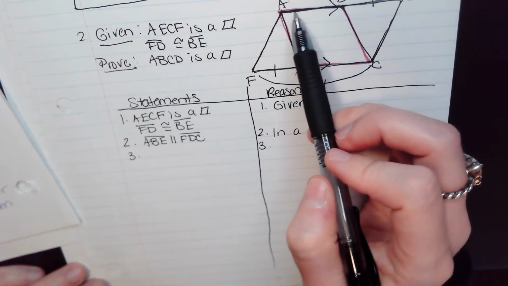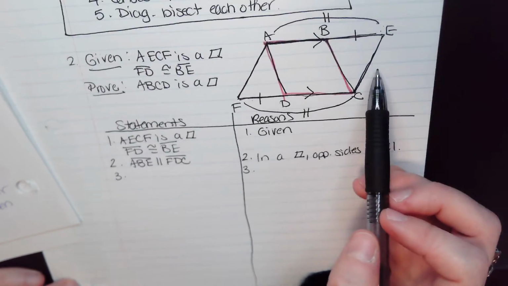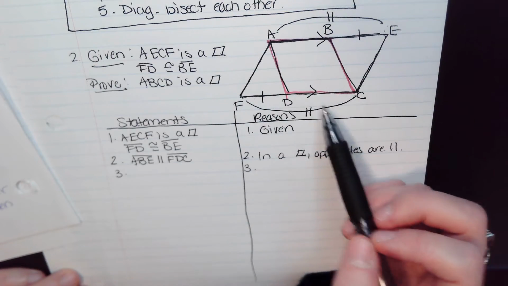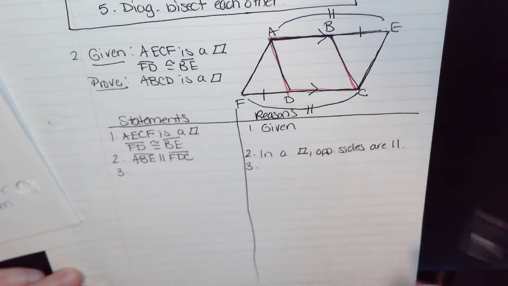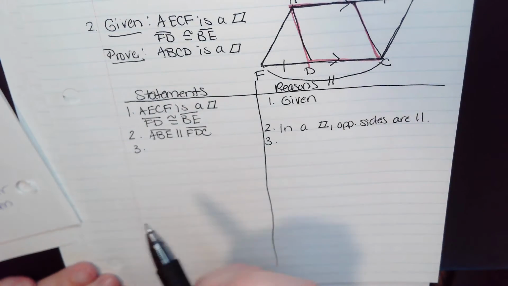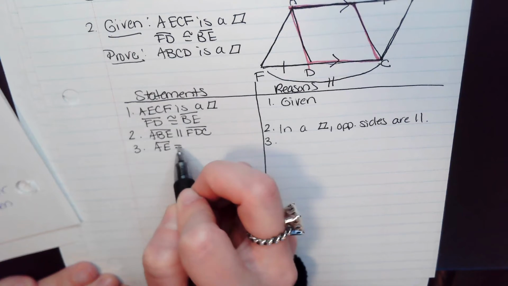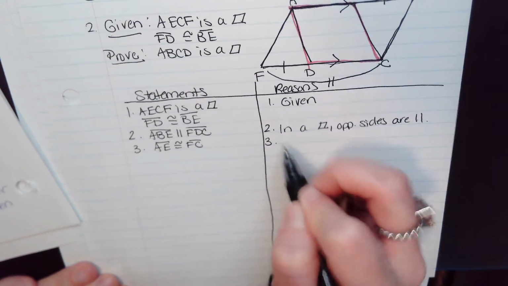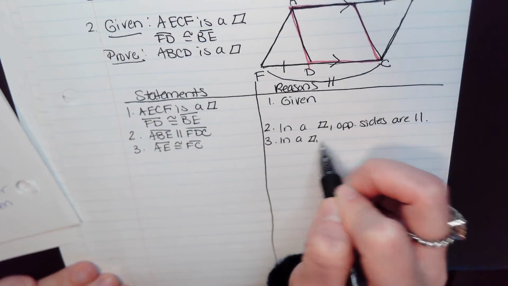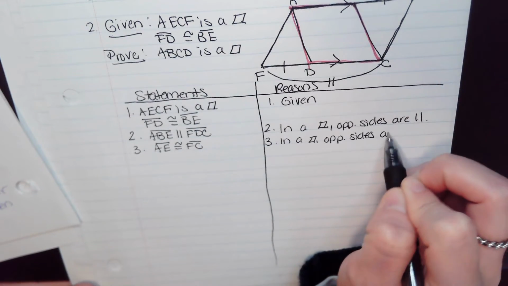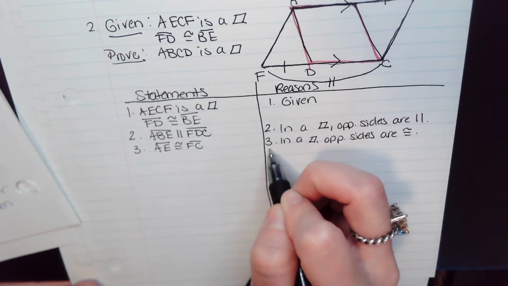And again, because that whole segment is parallel up here, ABE, we know that AB is also parallel to just DC because they're a part of those two segments. All right, now we know that segment AE, we said, is congruent to segment FC because in a parallelogram, opposite sides are congruent.